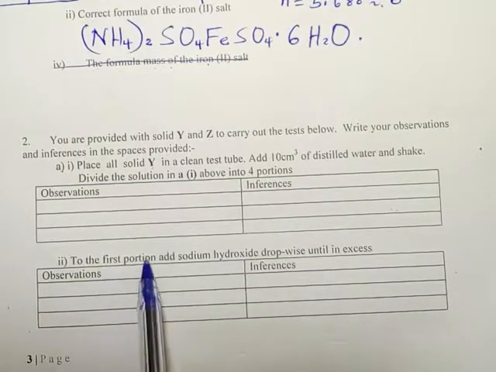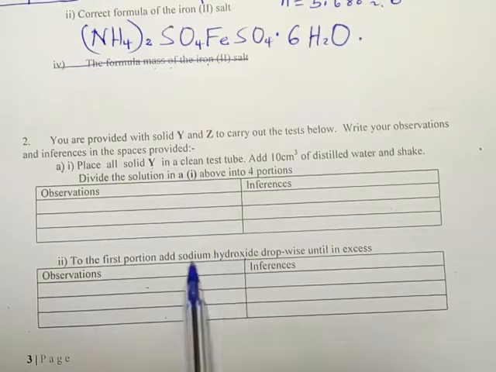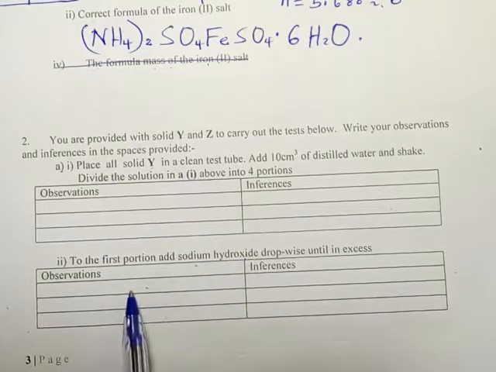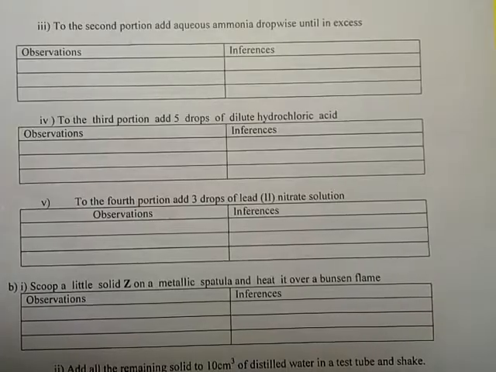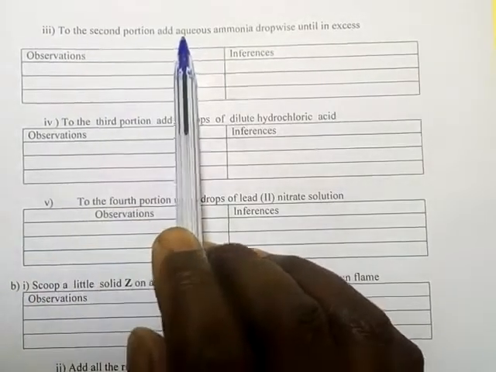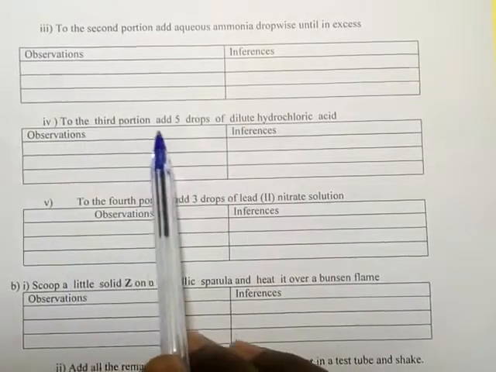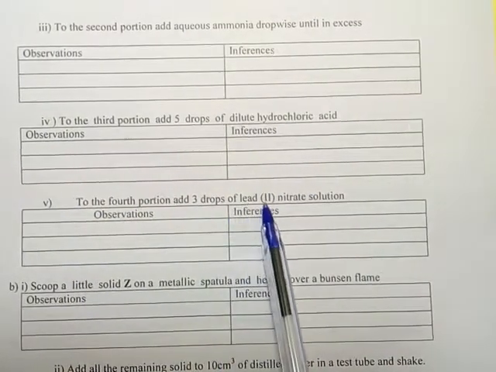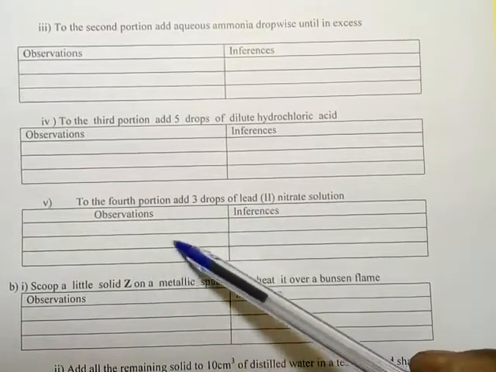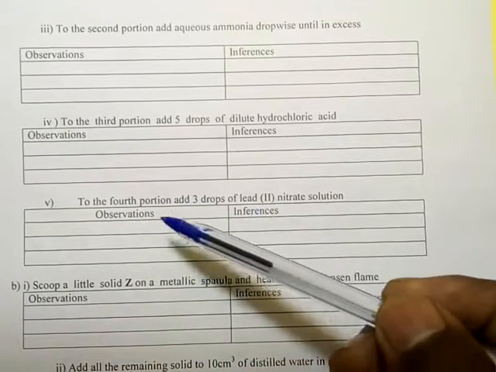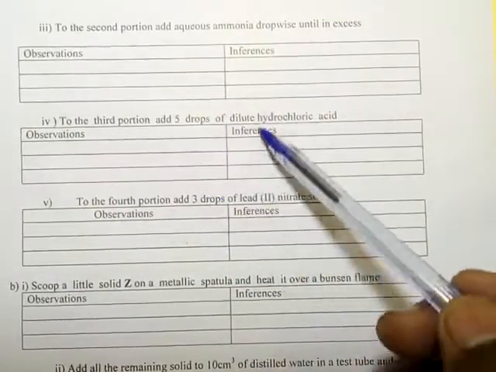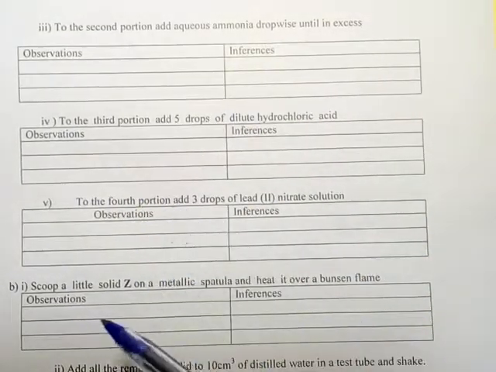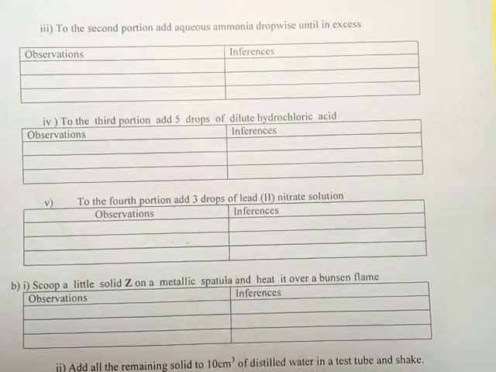For example, the first one is sodium hydroxide, then Roman 3 aqueous ammonia, Roman 4 dilute hydrochloric acid, and Roman 5 lead 2 nitrate. From there, you confirm that solid Y is inorganic, where you are supposed to give inferences of the cations and anions only, positively and negatively charged.